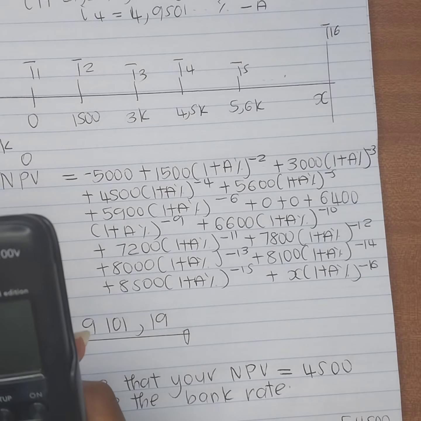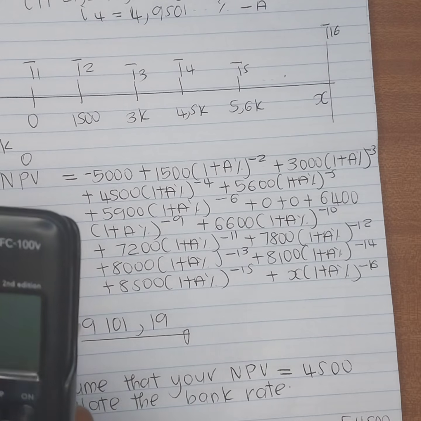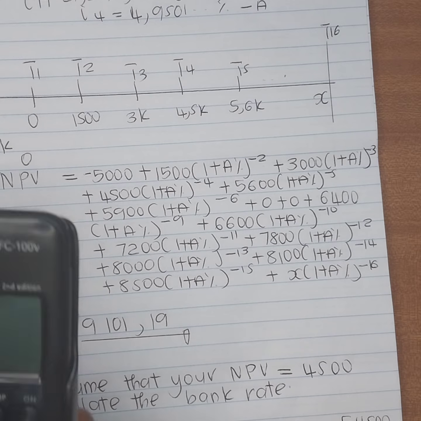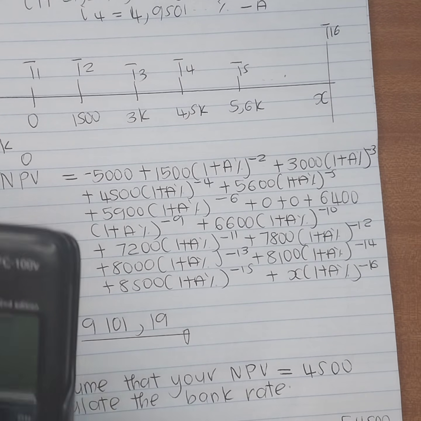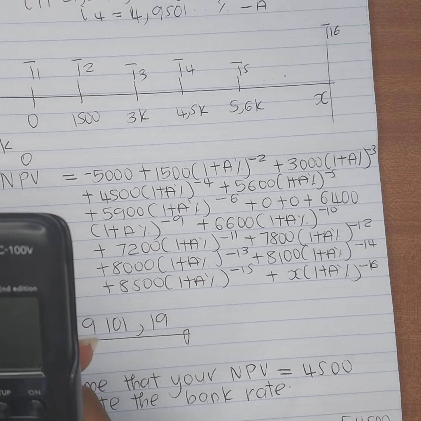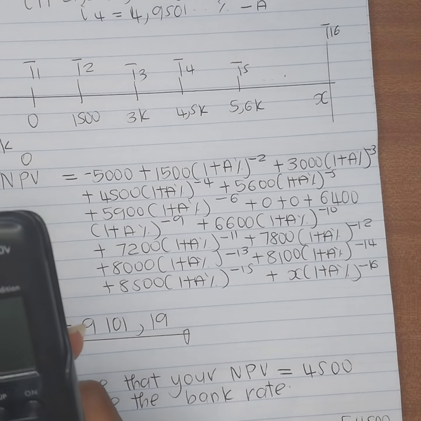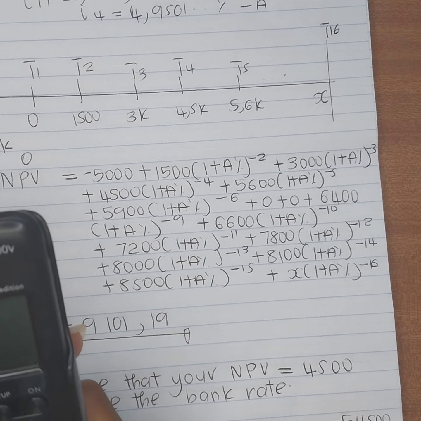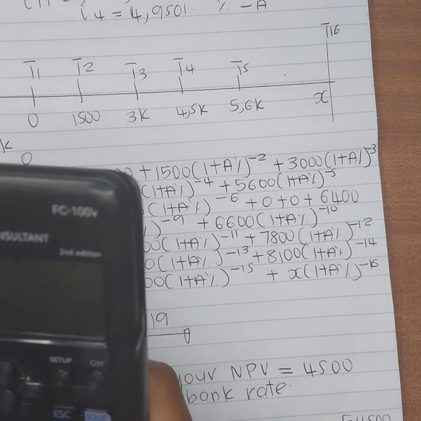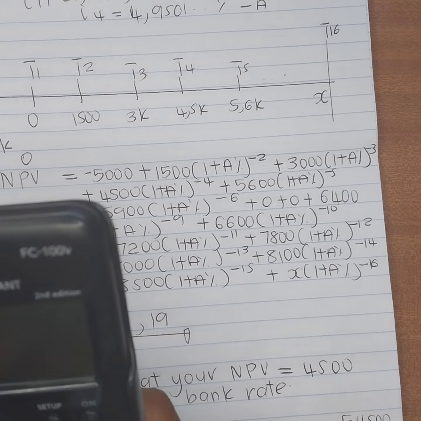Minus 54,500, 1,500, 3,000, 4,500, 5,600, 5,900, 0, 0, 6,400, 6,600, 7,200, 7,800, 8,000, 9,101.190586.